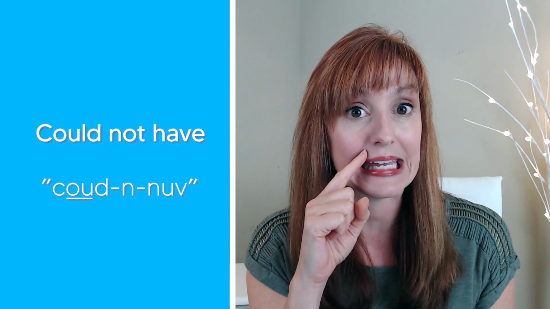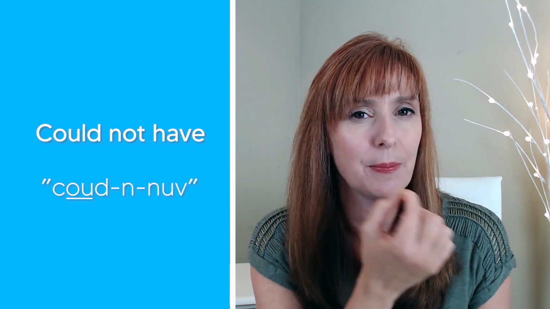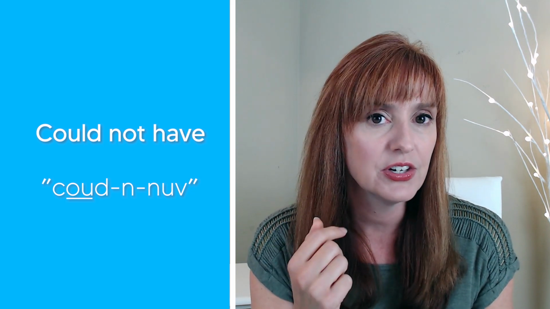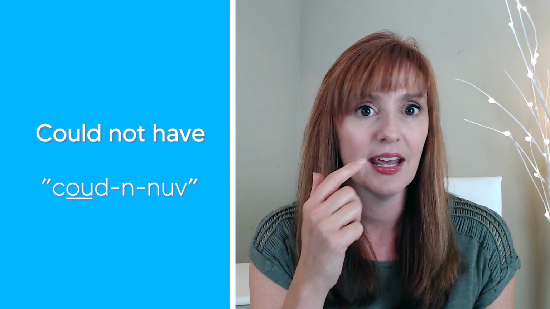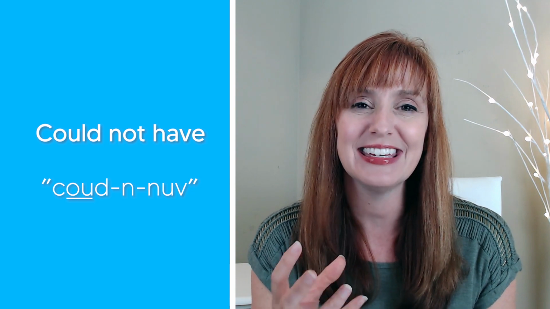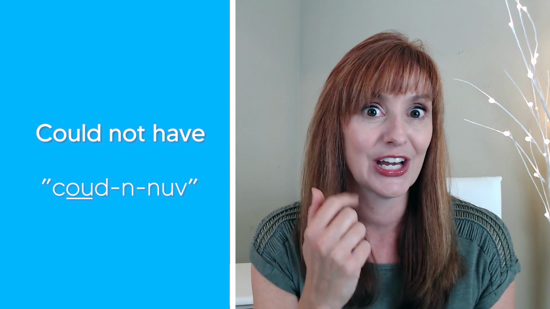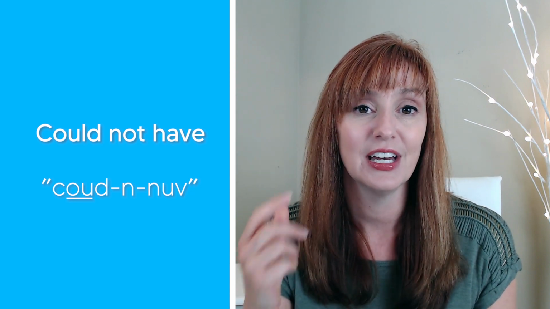Then the tongue stays exactly where it is for the D sound, which is right behind the top front teeth at that bony bump or the alveolar ridge. The tongue stays in the same place and the air shifts to the nose for the N consonant. This is the contracted not. Couldn't. Then we release that N into of. Couldn't have.